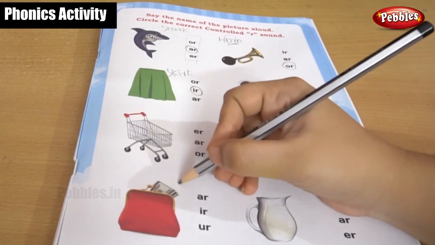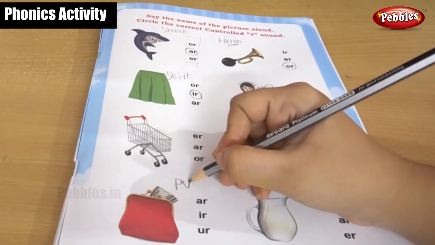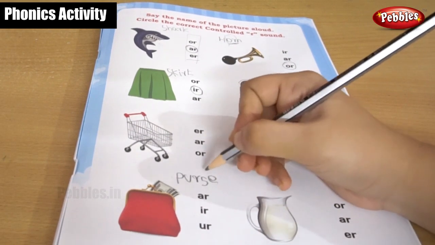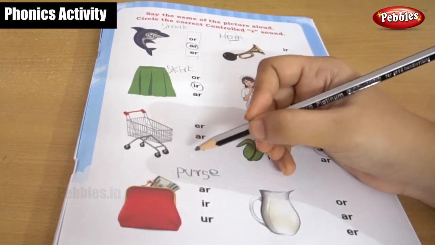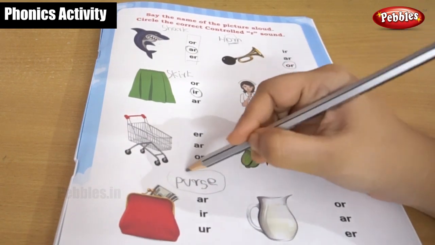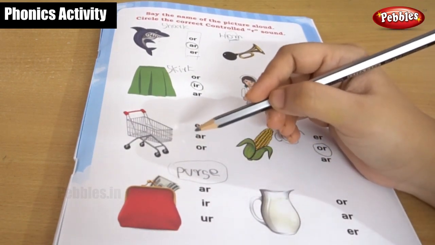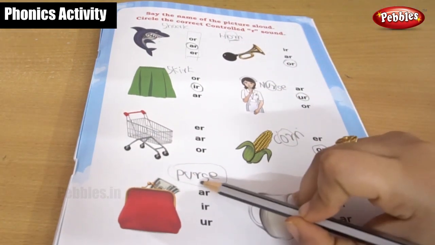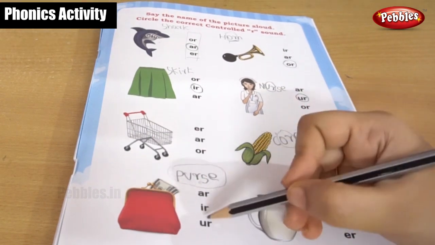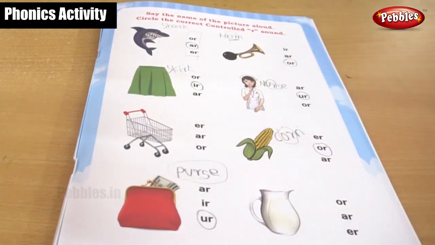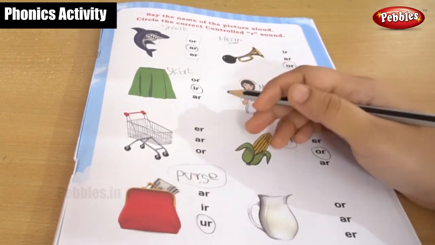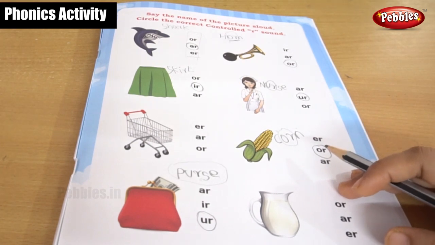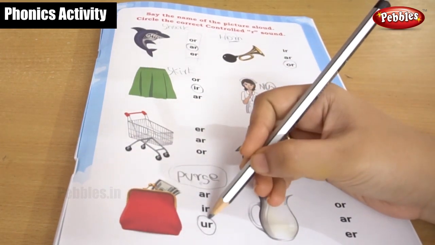See here, this is a purse. Okay, let's write the spelling for purse. P-U-R-S-E. Purse. But listen to it carefully. Just say the word loudly. Purse. You're getting a short U sound, isn't it? A short U sound, and you're getting the R sound nicely. Then it is UR. R sound means you can put a UR.